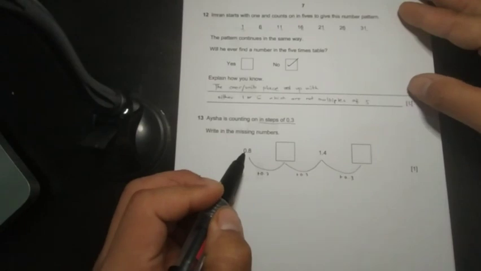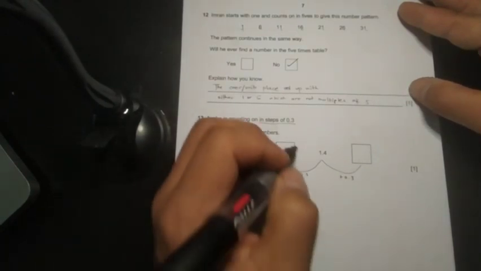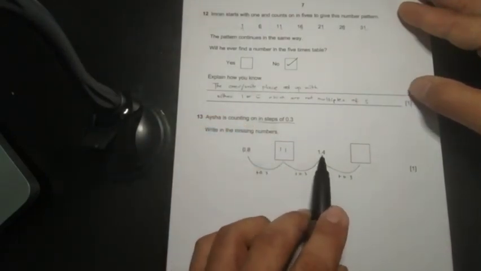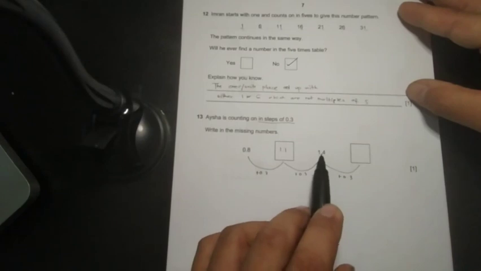So if this is 0.8 plus 0.3, that will give us an answer of 1.1. 1.1 plus 0.3 is 1.4. We got it there. So 1.4 plus 0.3 gives us 1.7. And that's how we answer this particular problem.